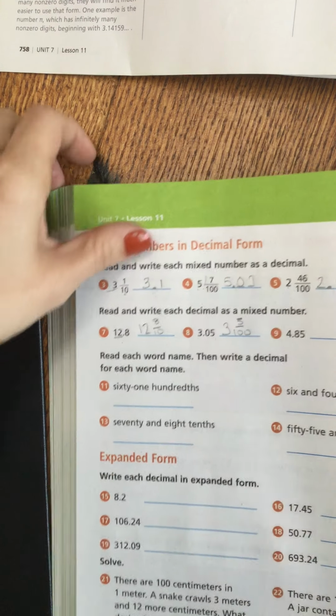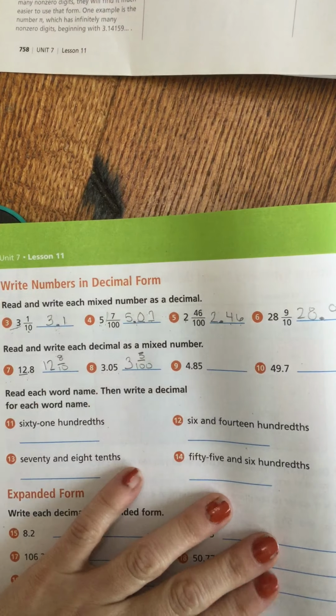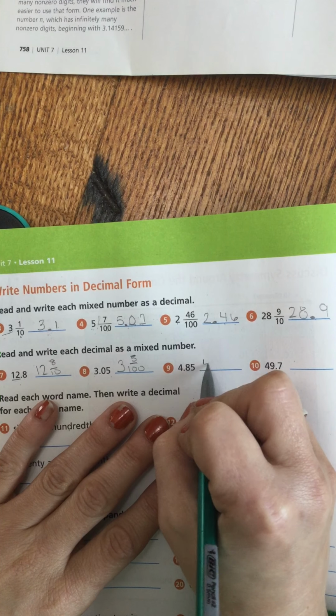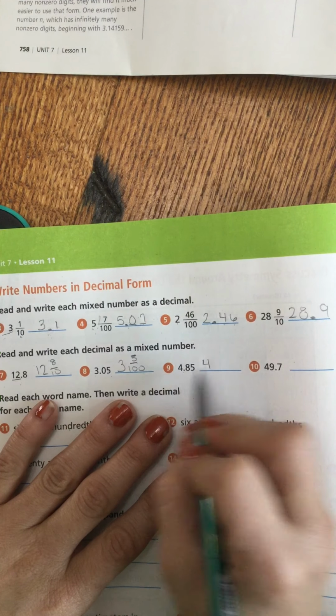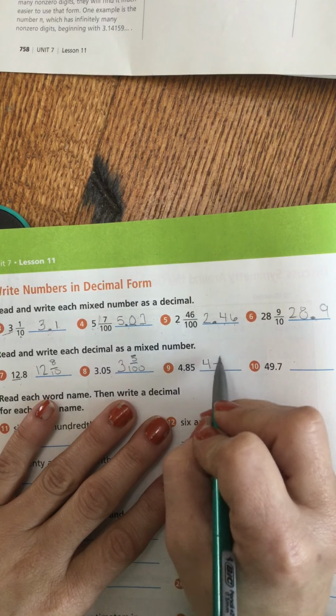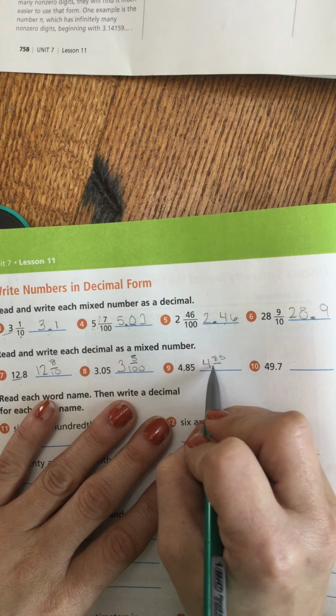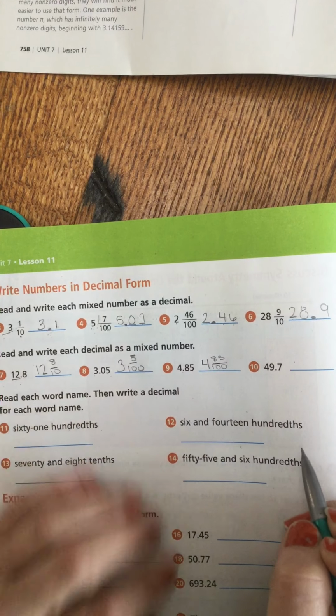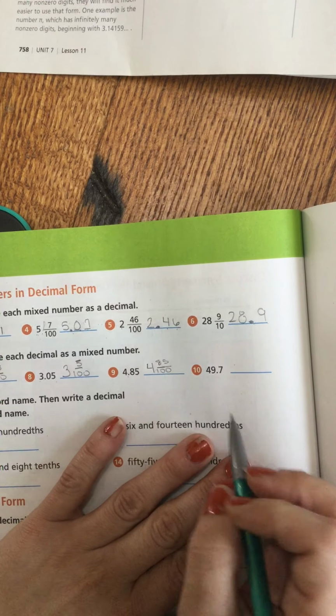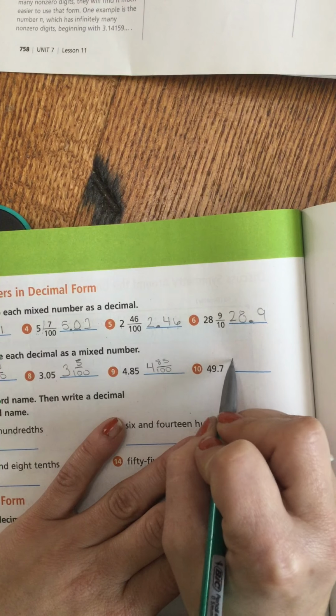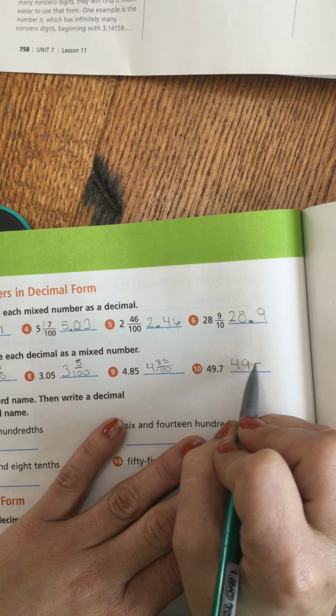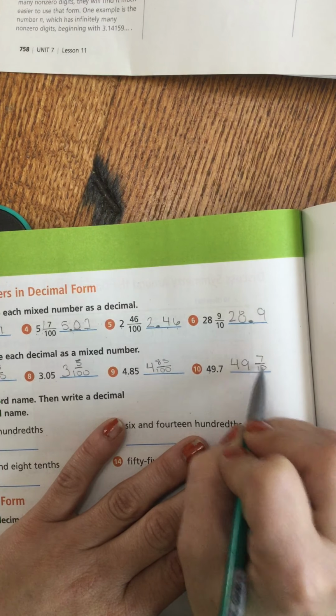Go to number 9. It would be 4 and 85/100. And number 10 is 49 and 7/10.